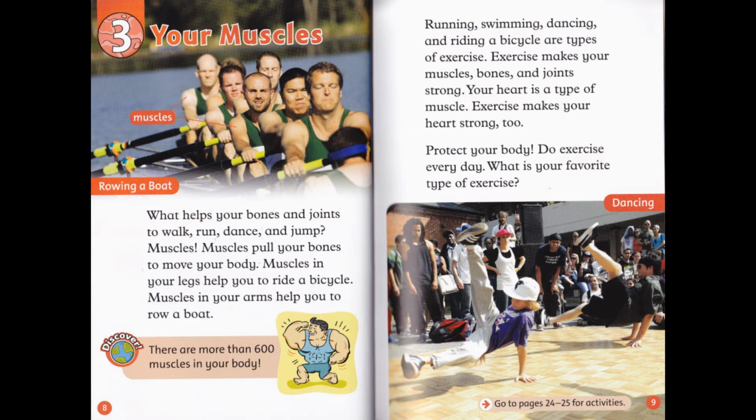Your heart is a type of muscle. Exercise makes your heart strong, too. Protect your body. Do exercise every day. What is your favorite type of exercise?